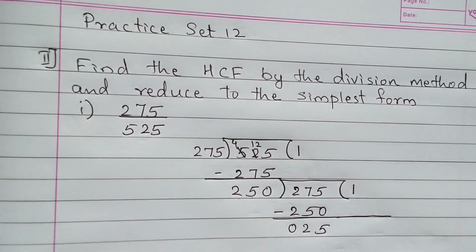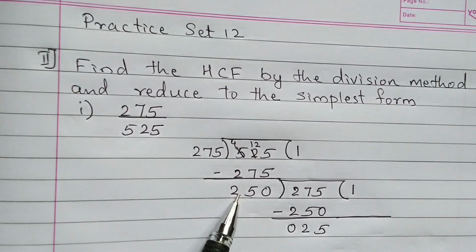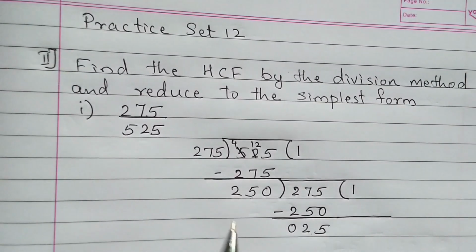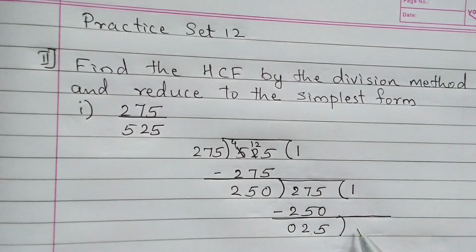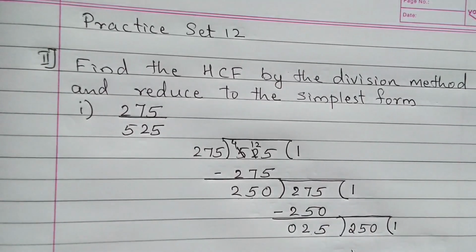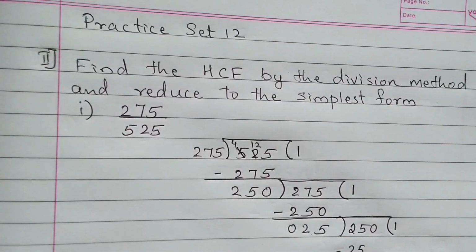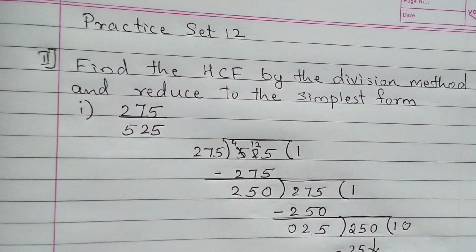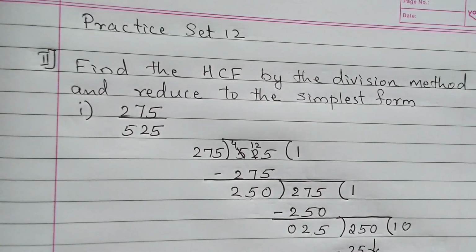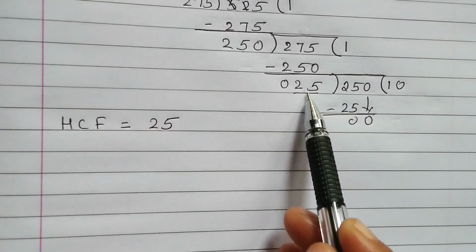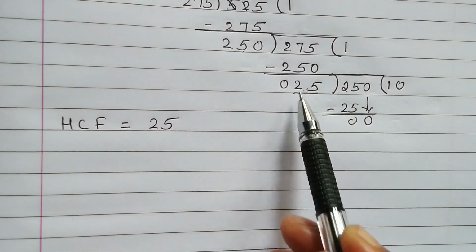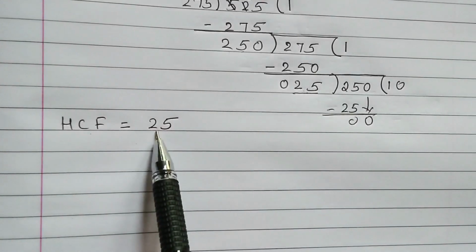Now what you have to do? The previous divisor should be divided by this. Previous divisor 250. 250 divided by 25 is 10 times, so 250, and the remainder is 0. So you got the remainder as 0. Your last divisor here is 25. So your HCF is 25.